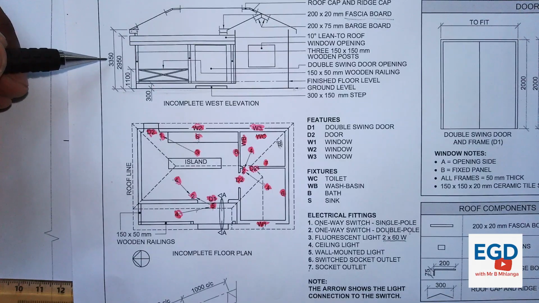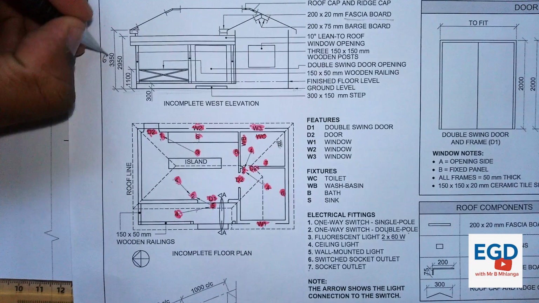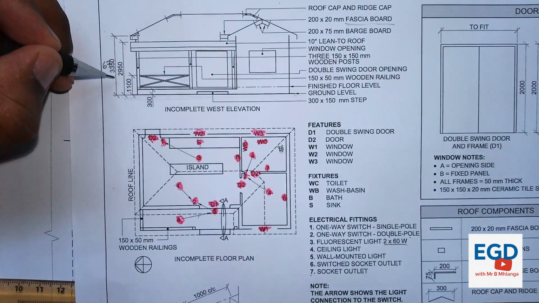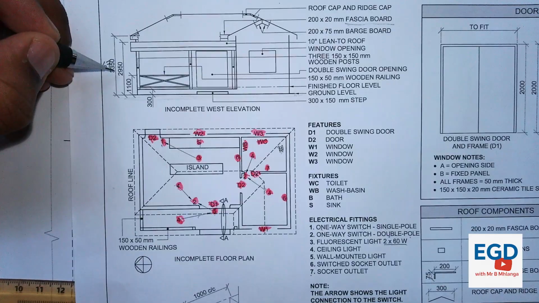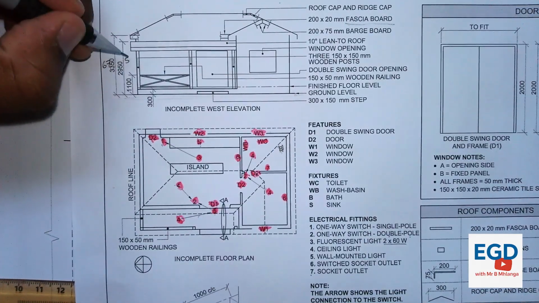So our scale is 1:50, so I'll just say 3,350 divided by 50, which is 67. So this is 67. Okay, and then 2,950 divided by 50, it's 59.